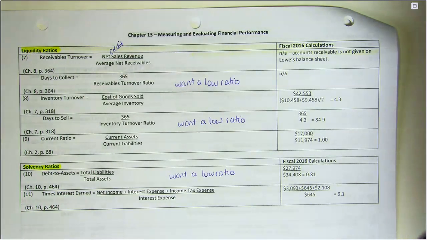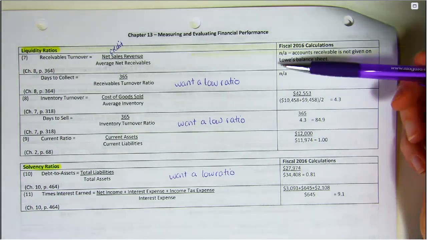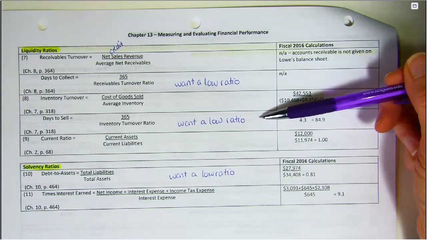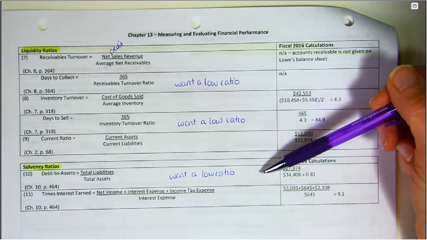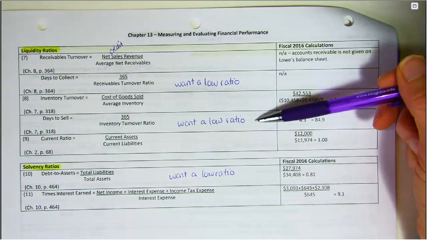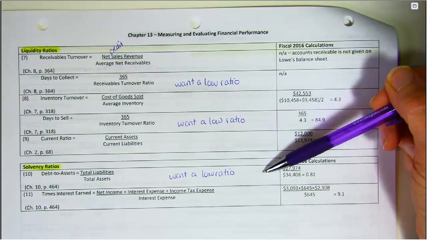Now, most ratios, we would say, the higher the better. But there are a few ratios in which you would want to have a lower ratio, and that would include the days to collect and days to sell, which we learned on our last video, and in this video, our debt to assets ratio. So please make note of that on your chapter summary notes.